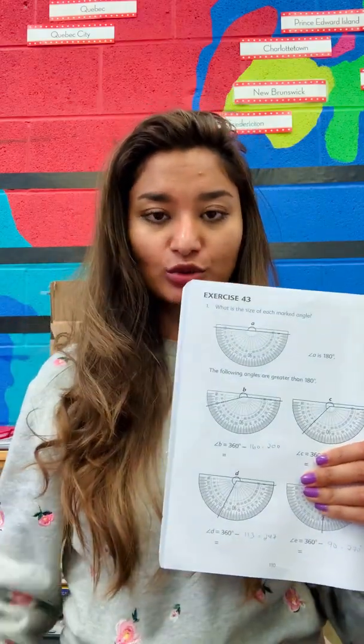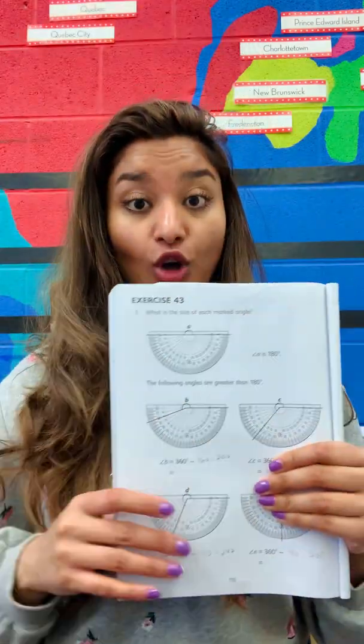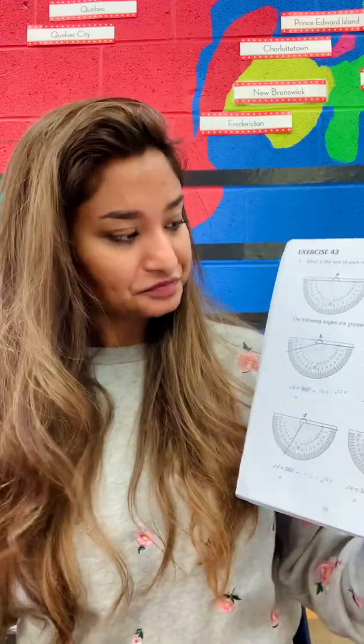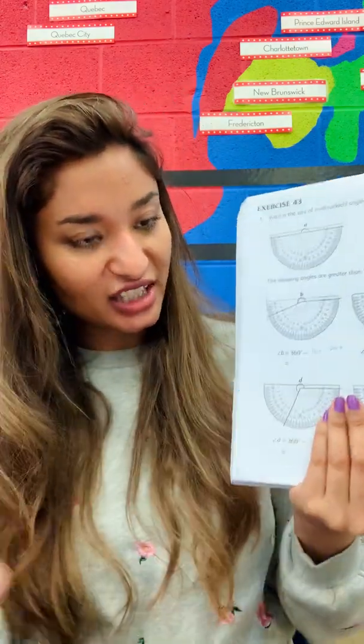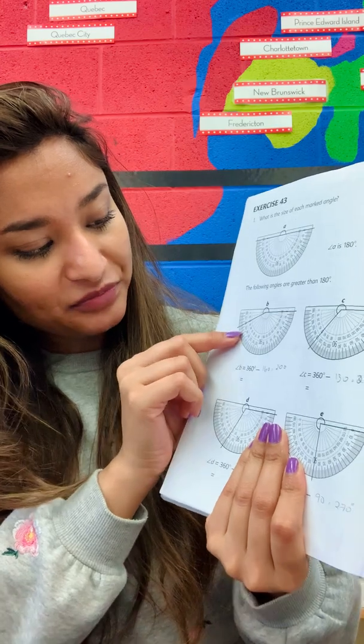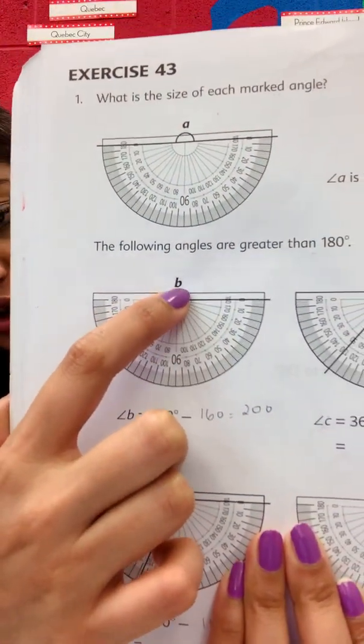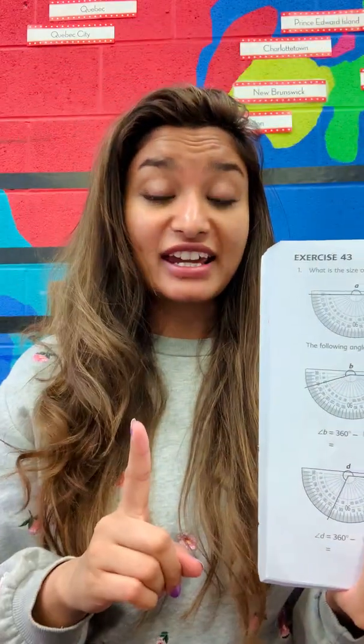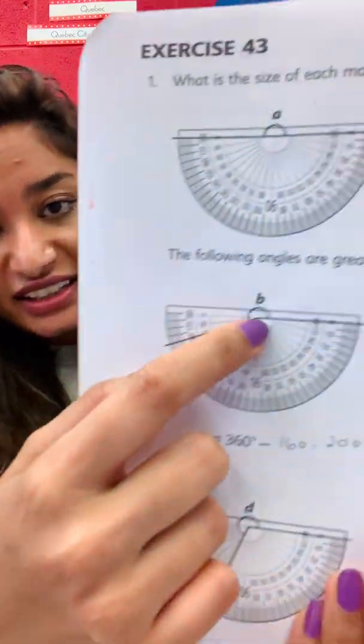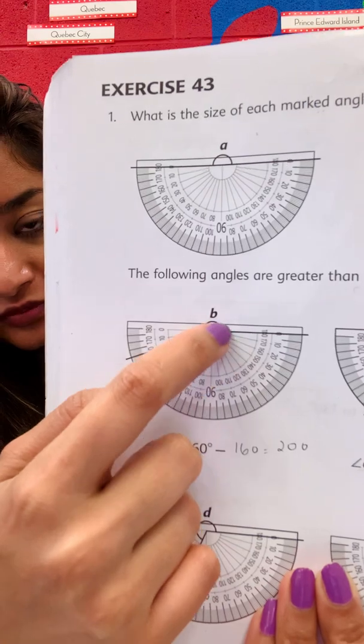So what are we doing when we do not have 2 protractors? Here we go, this is how they did it. If you look carefully, look at the markings. What's telling me that this angle is 360? It's the outside circle. These are called reflex angles. Okay? So these are reflex angles.